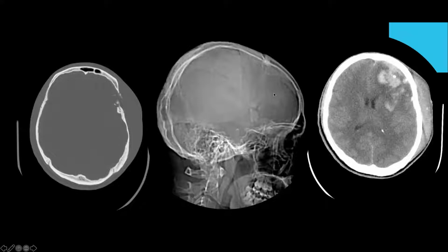So the point is, the skull X-ray is basically a waste of time if you think that somebody had a severe enough head injury that they need some form of imaging. You need to get the neurosurgeons on board and get them a CT scan.